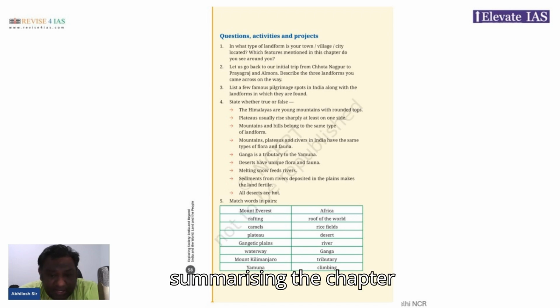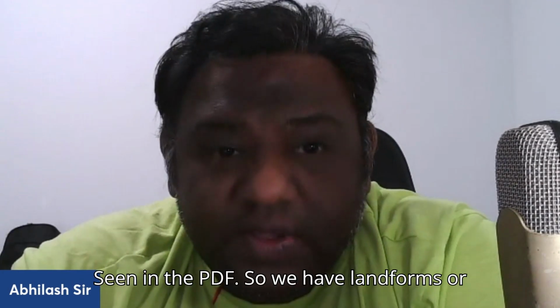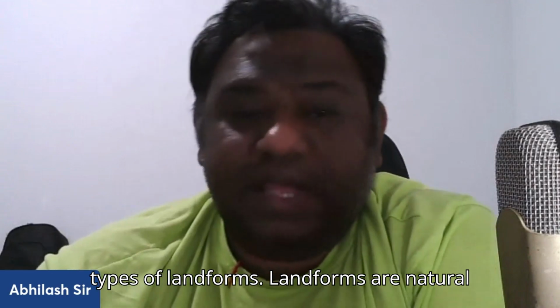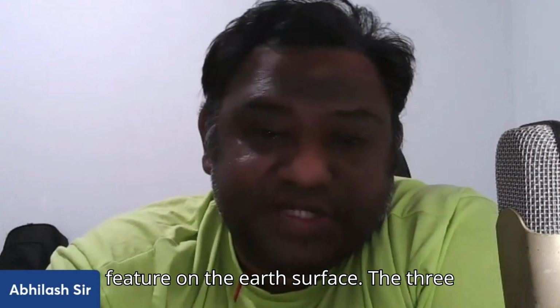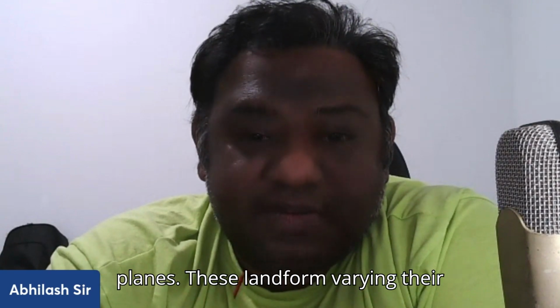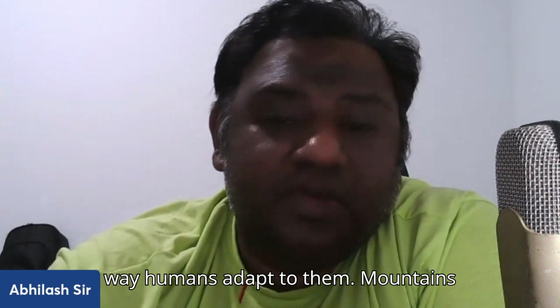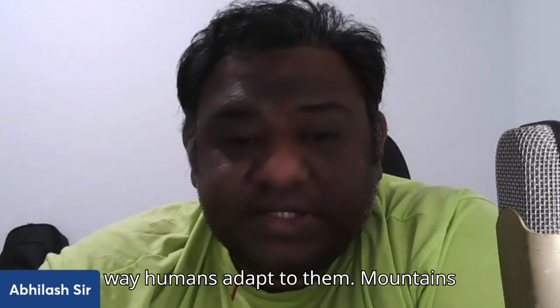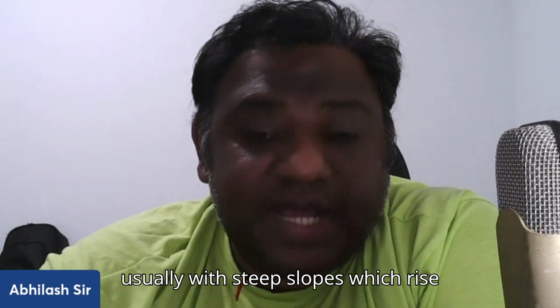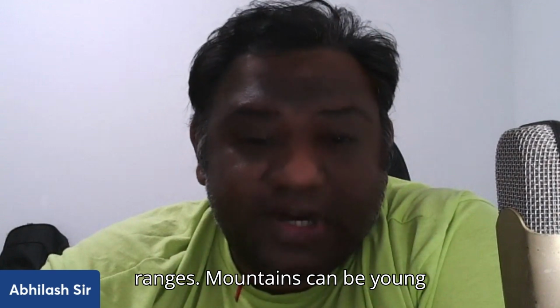So, summarizing the chapter as what we have seen in the PDF. We have the types of landforms. Landforms are natural features on the Earth's surface. The three main types are mountains, plateaus, and plains. These landforms vary in their physical features, environment, and the way humans adapt to them. Mountains, by definition, are elevated landforms, usually with steep slopes which rise above the surrounding land. They often have pointed peaks and are found in ranges.